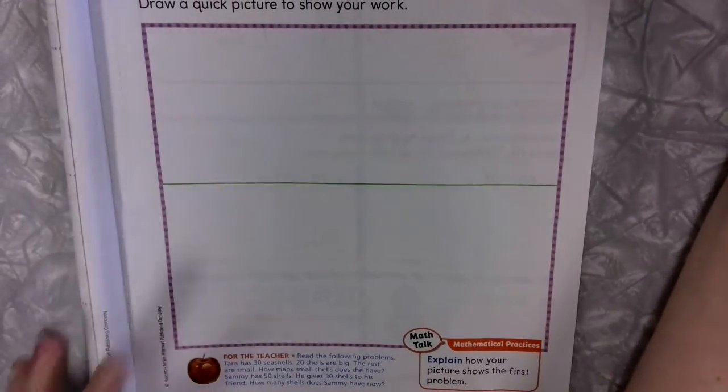Okay, everybody, this is lesson 8.3. Last lesson we were doing double digit addition. Today we're going to do double digit subtraction using base 10 blocks. So our essential question is, how can you subtract tens?